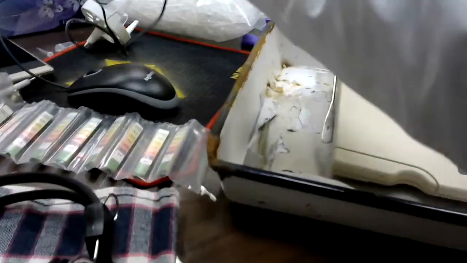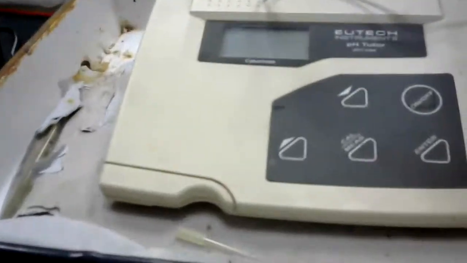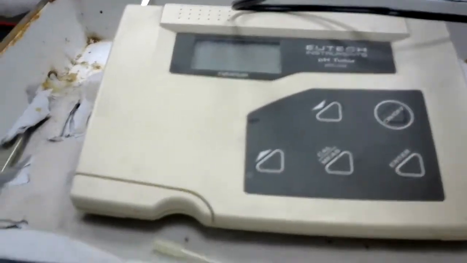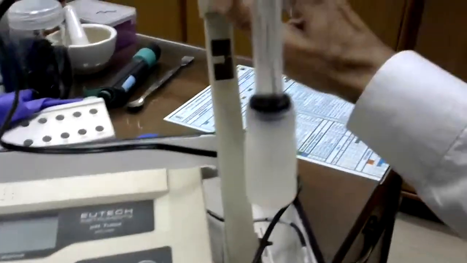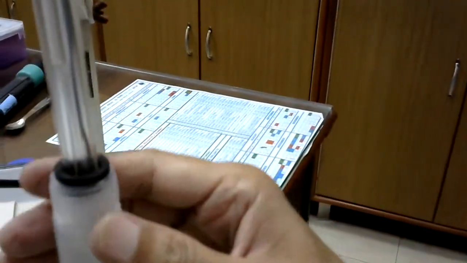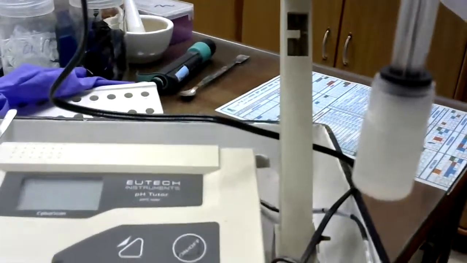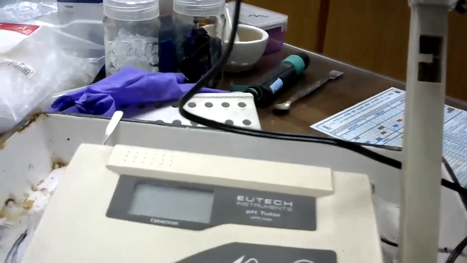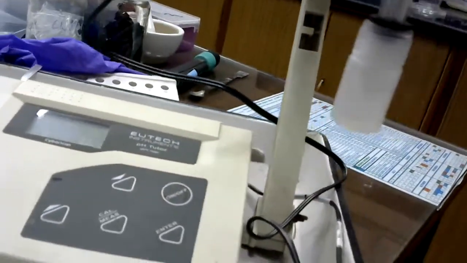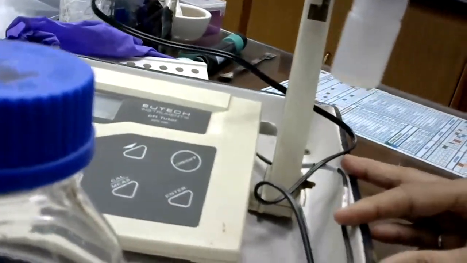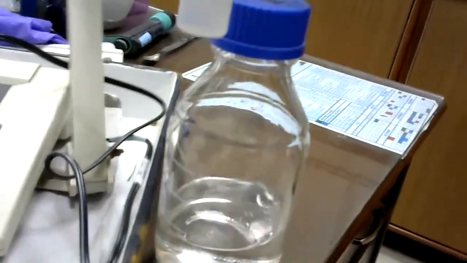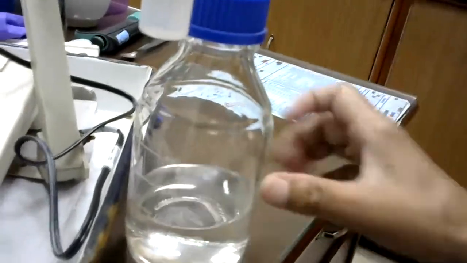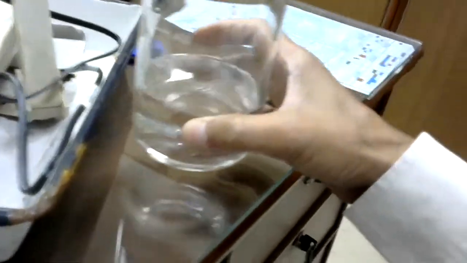This works on electricity. Okay, and this is the main instrument, and this is the electrode of it. Okay, so you have to put this electrode into the solution, like this. So this electrode should go inside here, inside the solution.